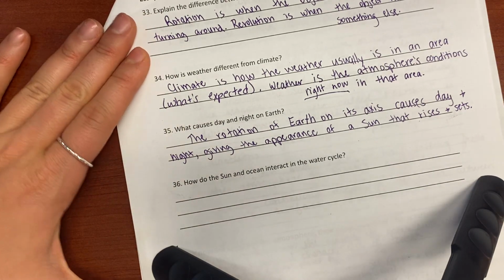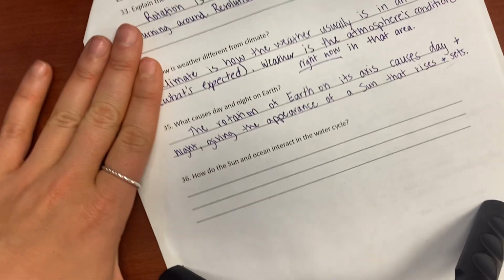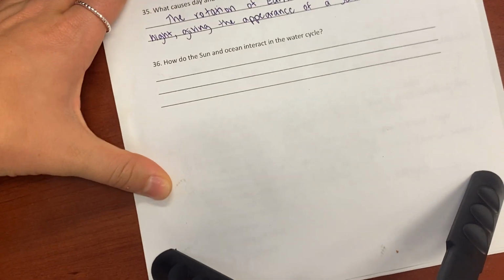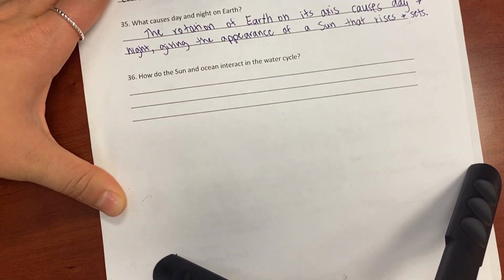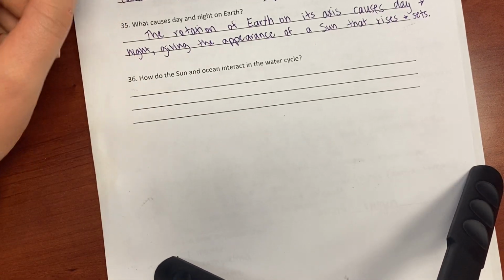Okay, and then the last question I answered just a little bit ago when talking about the water cycle. How do the sun and ocean interact in the water cycle?